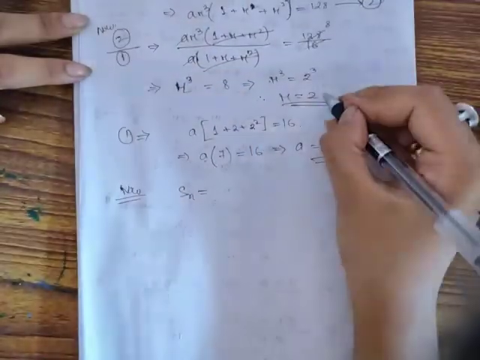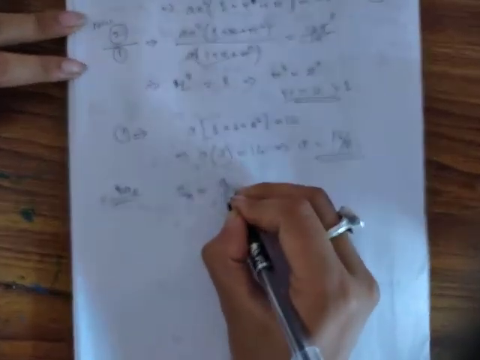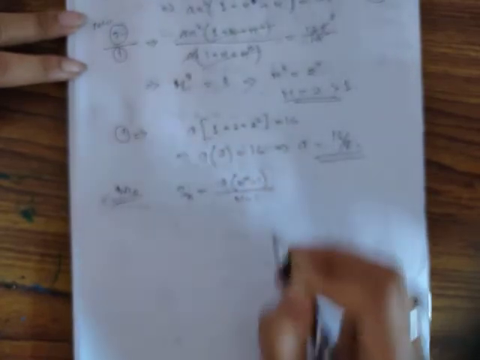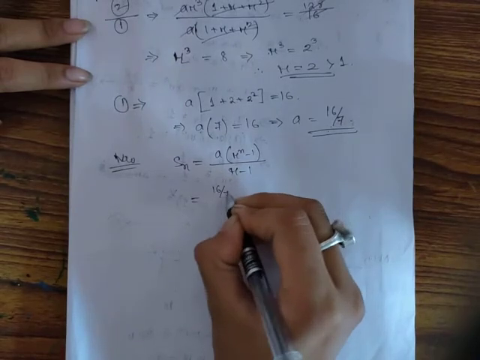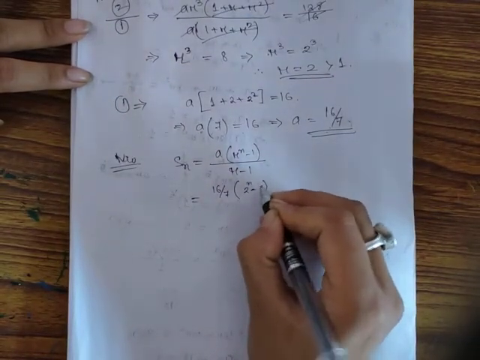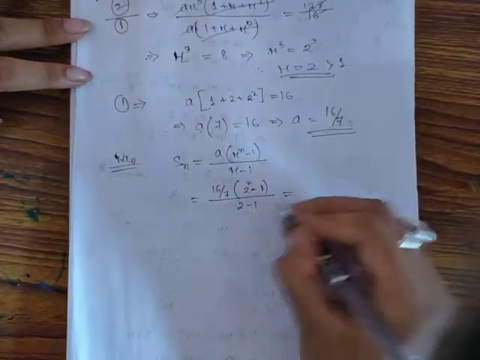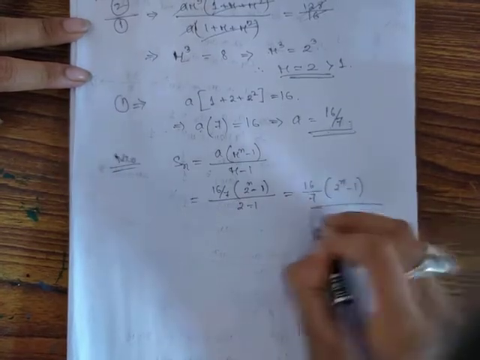Since r, 2, is greater than 1, our formula will be a into r to the power n minus 1, divided by r minus 1. Here a is 16 by 7 and r is 2. So we get 16 by 7 into 2 to the power n minus 1, divided by 2 minus 1, which is 1. So 16 by 7 into 2 to the power n minus 1 is the required answer.